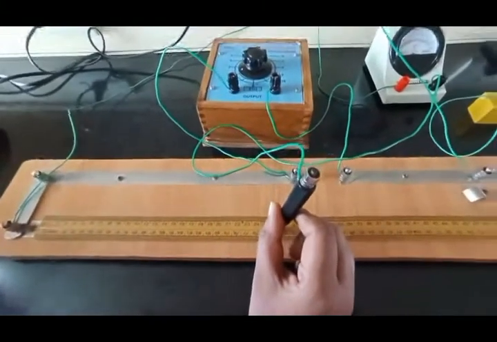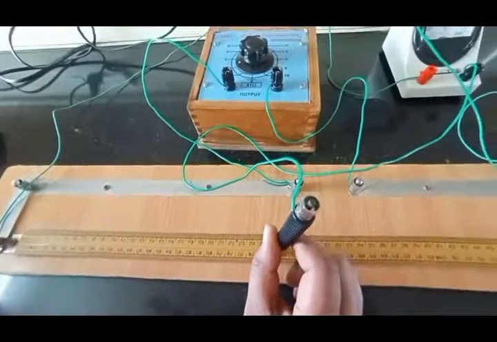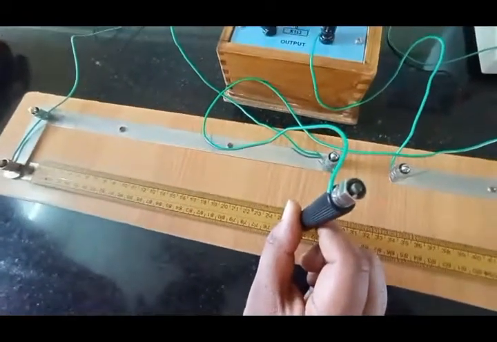So remaining length will be 100 minus L. Once we find L, we take the remaining as 100 minus L.